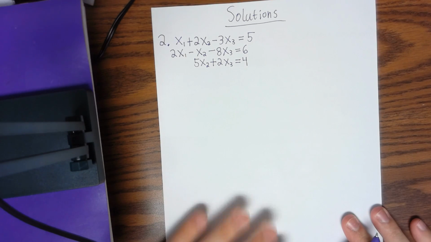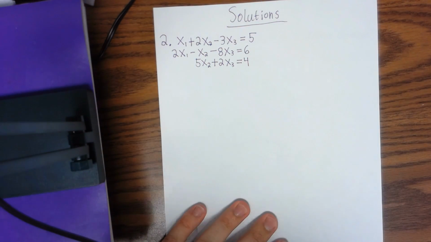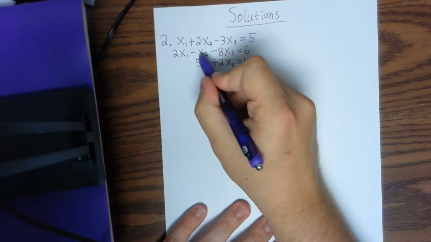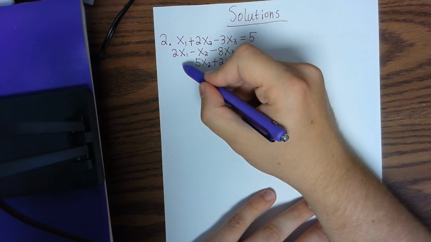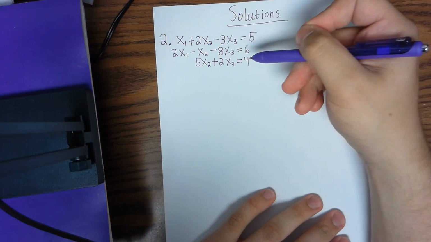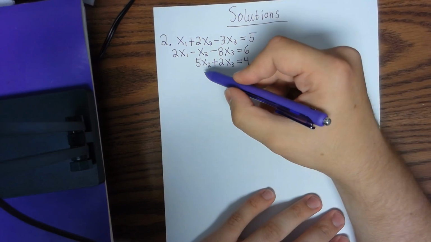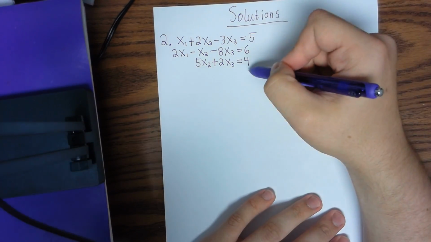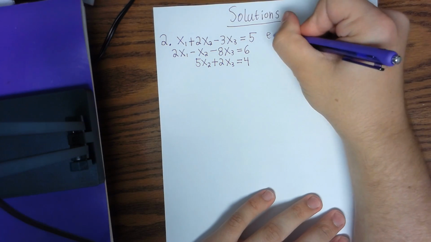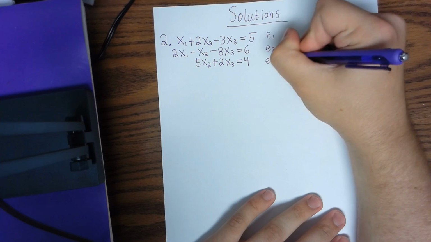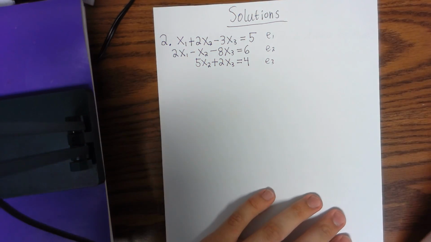All right. So now we have our second problem. So x1 plus 2x2 minus 3x3 is equal to 5. 2x1 minus x2 minus 8x3 is equal to 6. And 5x2 plus 2x3 is equal to 4. So we're going to do the same thing. We're going to call this one E1, this one E2, and this one E3. So the E just means equation.